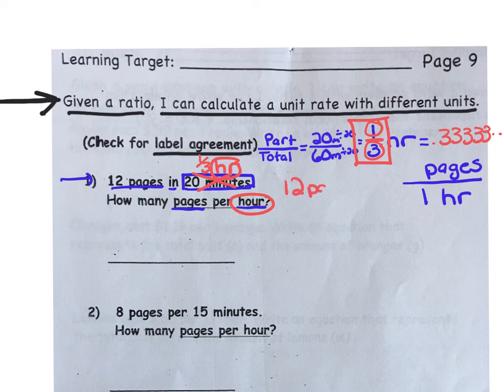12 pages can be read per 1/3 of an hour. You can use your ABC key to divide by that fraction. Punch into your calculator 12 divided by 1 ABC 3 and hit equals.